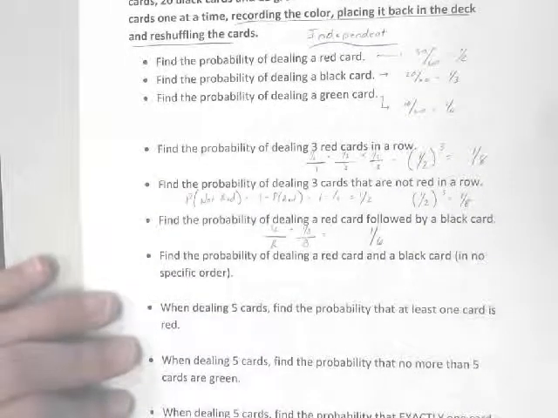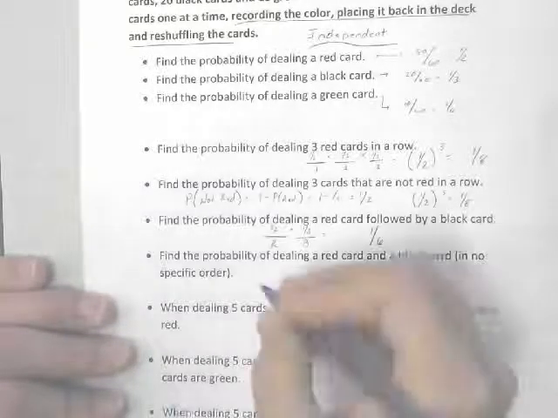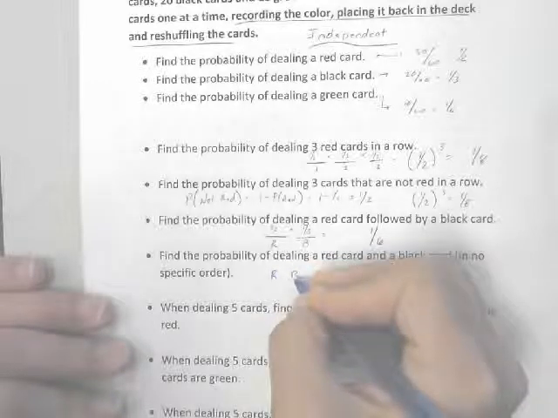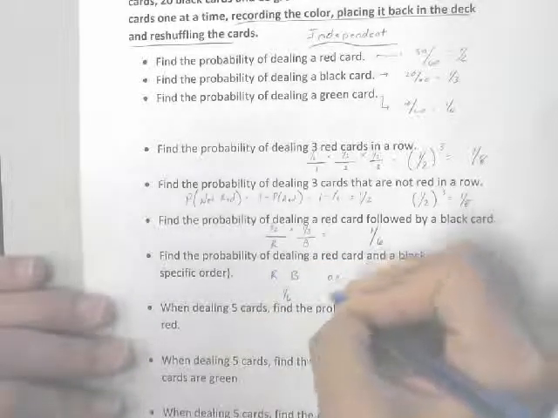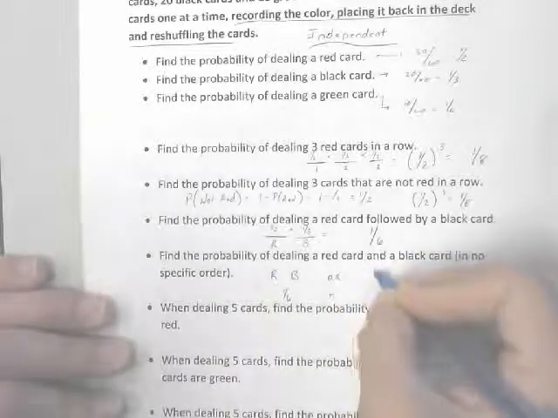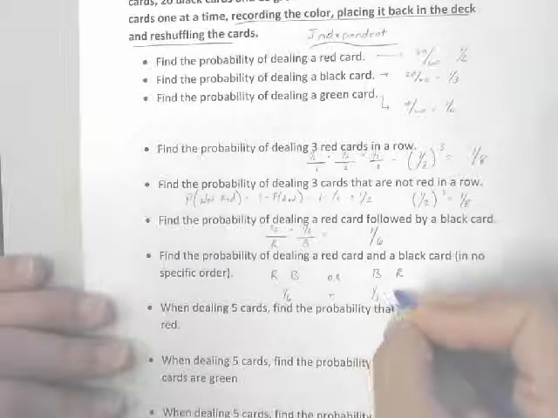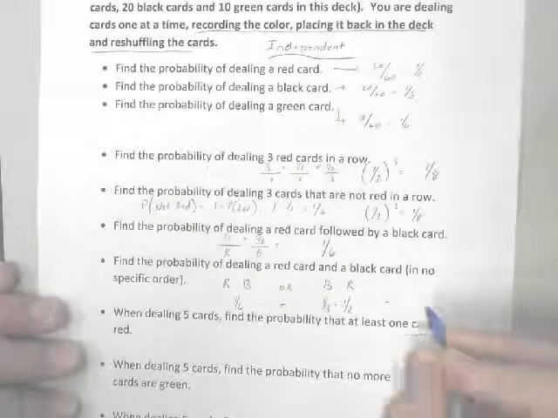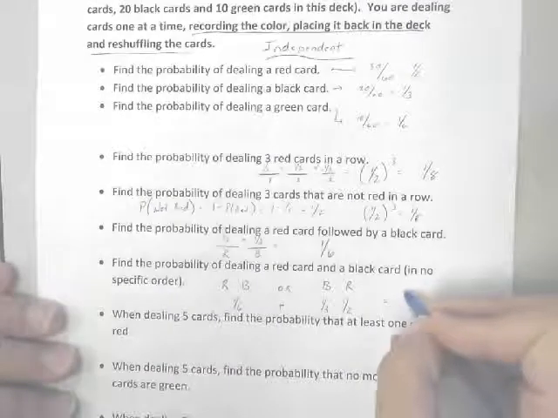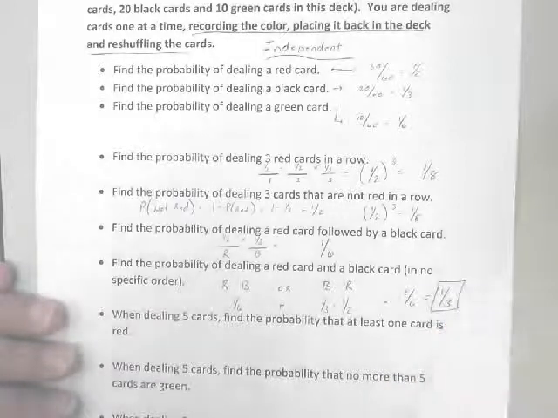In the next question, I'm not asking for red followed by black. I'm asking for red and black in no specific order. So it could be red followed by black, which we already know is 1/6, or it could be black followed by red. Well, black followed by red would be 1/3 times 1/2, also 1/6. So when I add those together, because this is or, it's 2/6 or 1/3 as a total probability.